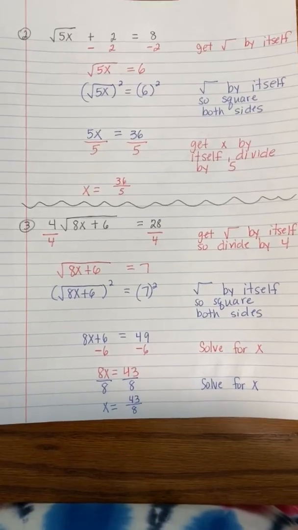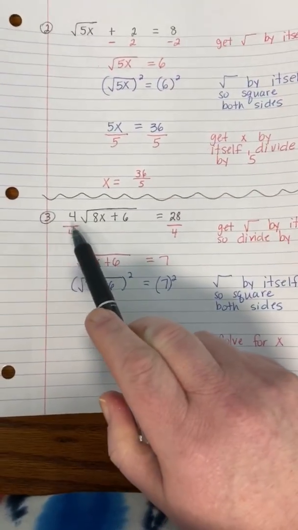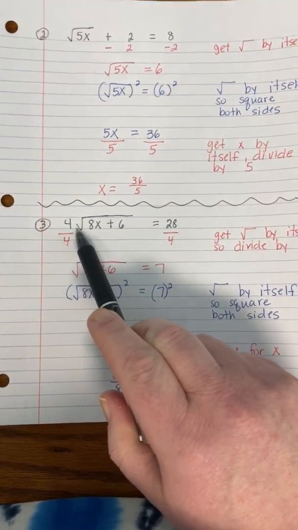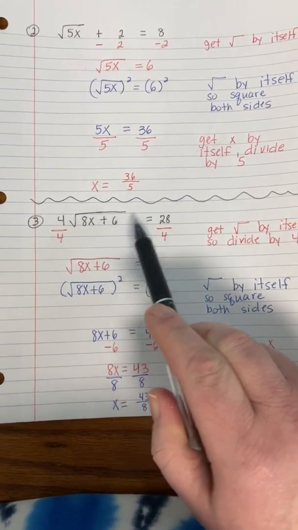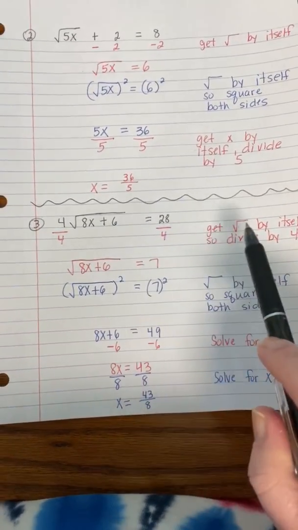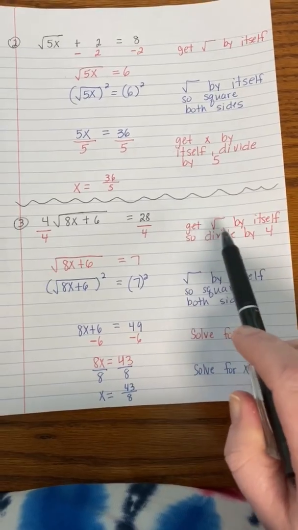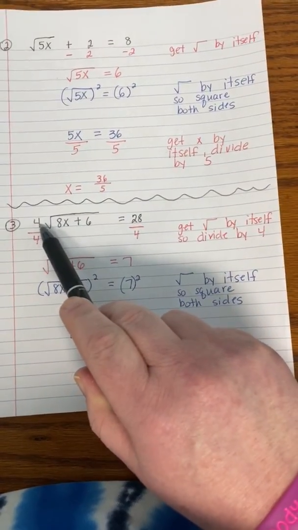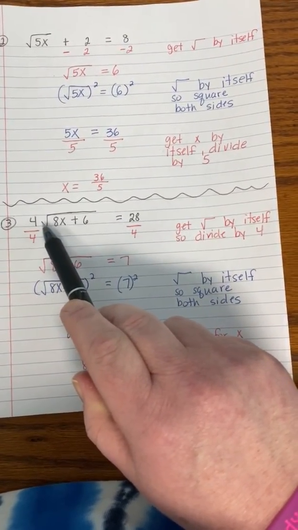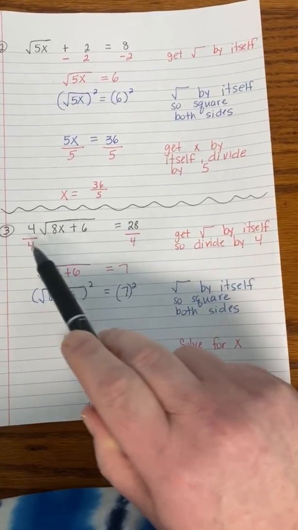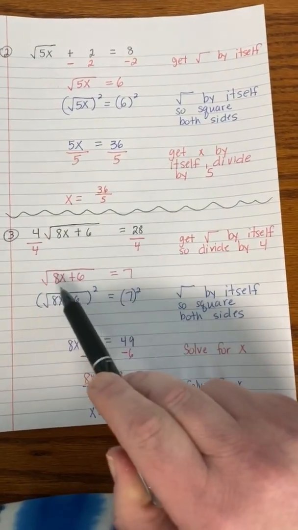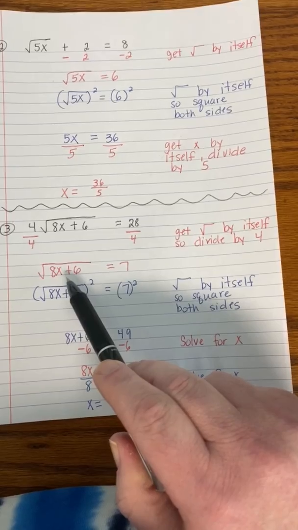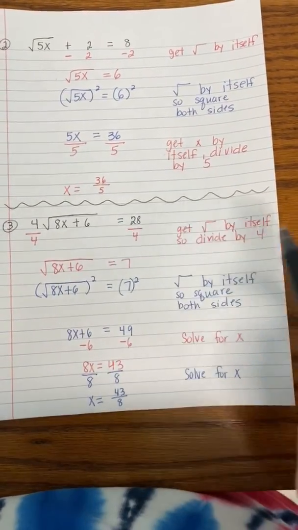All right, for our last problem, my original problem says 4 times the square root of 8x plus 6 equals 28. So this time, to get the square root sign by itself, I do need to get rid of that 4 that's in front. And since they're multiplying by 4, I'm going to divide both sides by 4. So those are going to cancel out, and I'm just left with the square root of 8x plus 6. 28 divided by 4 is 7.